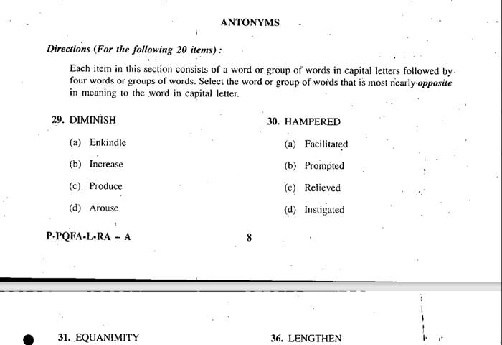Though these words are quite close to each other, you have to find the one which is very much appropriate. The appropriate antonym of diminish will be increase, because diminution means reduce, decrease, shrink. So increase will be the right word which will be the antonym of diminish.